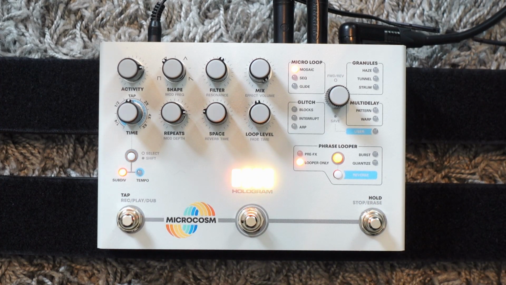So that's super cool. So I think this is worth knowing that this pedal is not only crazy, it can do many other things and it can create some cool lo-fi sounds.